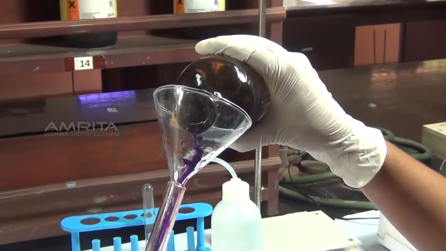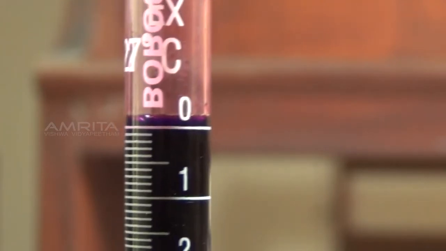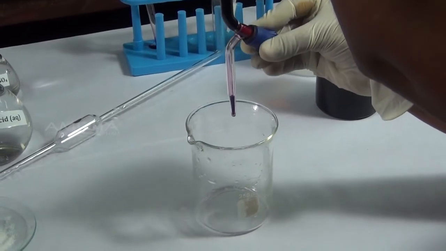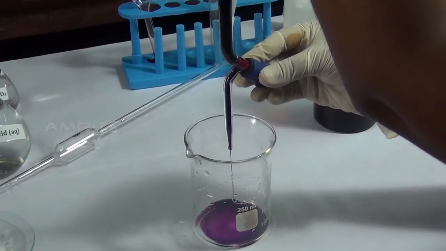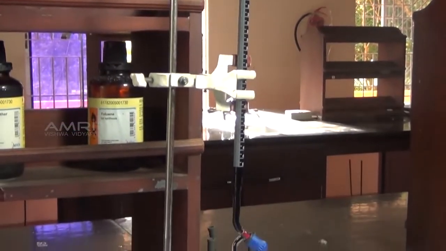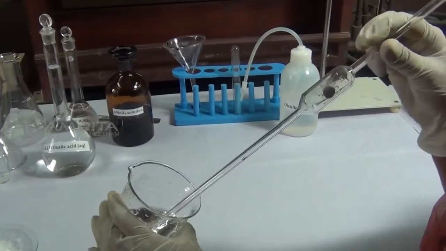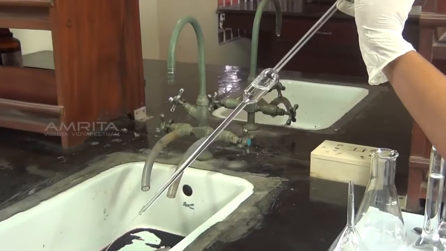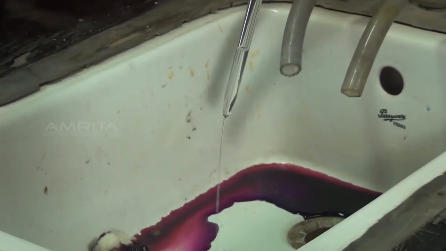Use the funnel to fill the burette with potassium permanganate solution to just above the 0 mark. Take the beaker and place it below the burette and slowly open the stopcock so that potassium permanganate is allowed to run out into the beaker and set the initial burette reading as 0. Clamp the burette vertically in the burette stand. Take the 20 ml pipette, pipette out a small volume of distilled water, rinse it and drain the water. Repeat this process 2 or 3 times to remove the impurities from the pipette.